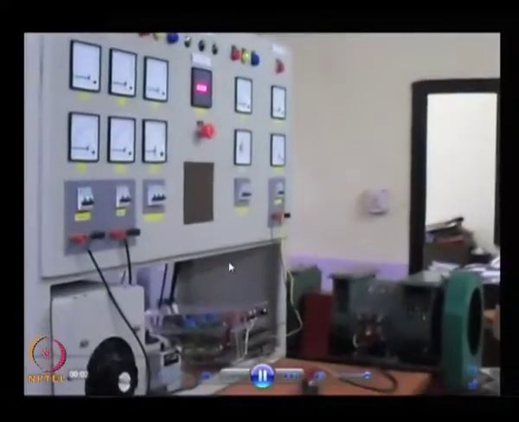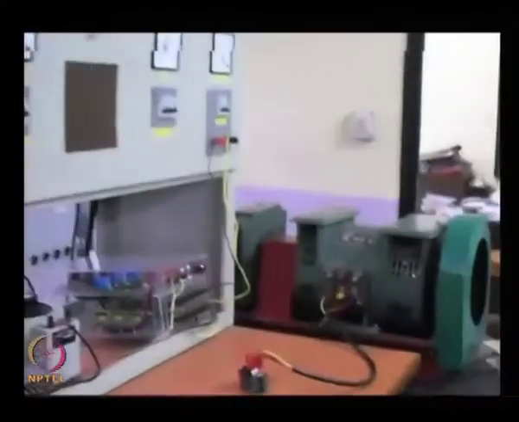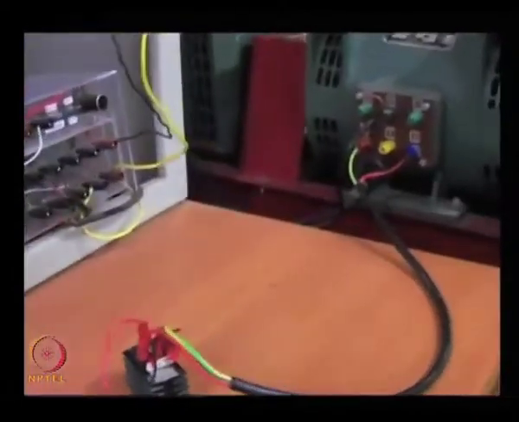So, this is our setup in the laboratory. What I have done is I have connected initially the static controlled rectifier to the field winding, but I also have a diode rectifier which right now is open. So, that is what was shown to you.